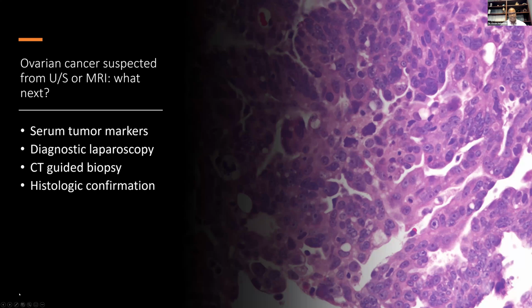So if you have a suspicious symptom or you've had imaging and there's a concerning finding on an ultrasound or MRI, what's next? Well, the gynecologic oncologist is going to typically perform some serum tumor markers. And again, CA125 is going to be one of the most common we get. That's different than using it as a screen. A screen is a test you give to someone who has no symptoms and no reason for getting this test other than the fact that it's just time for their screen. Whereas this is using it to evaluate an adnexal mass.